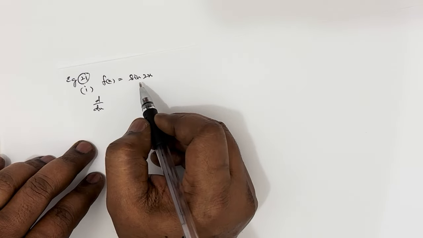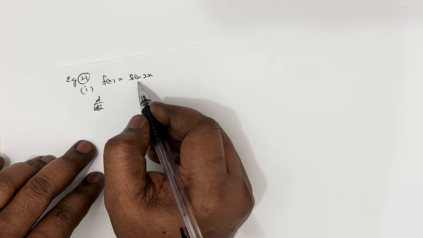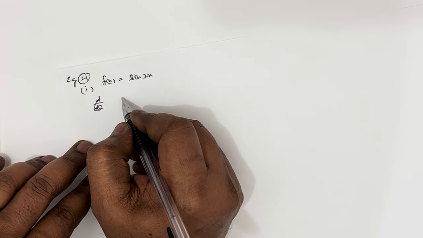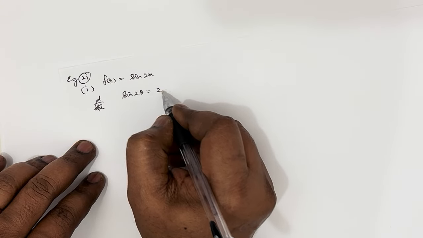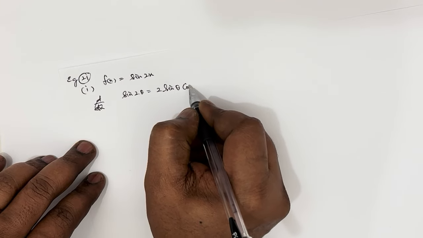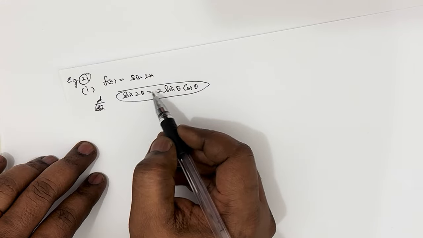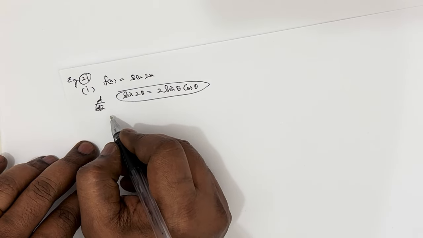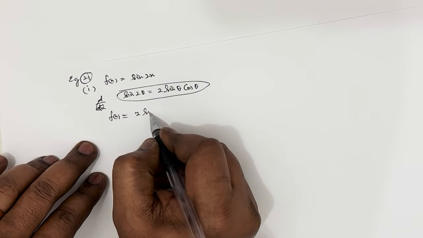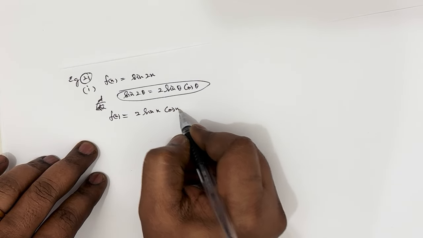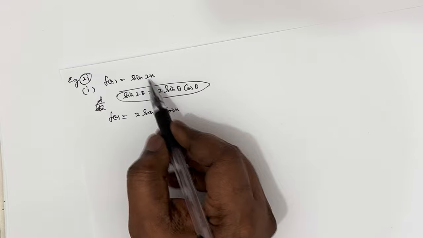Now see, this function is given as sine 2x. This represents a formula. We have a trigonometric formula, that is sine 2 theta, which is equal to 2 sine theta cos theta. Okay, so let's expand this before solving it. We can write this as f of x is equal to 2 sine x cos x, according to this formula.